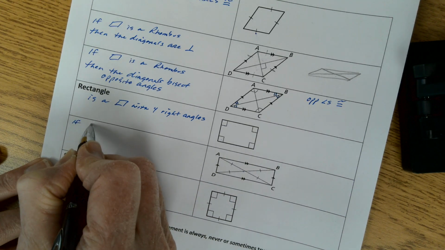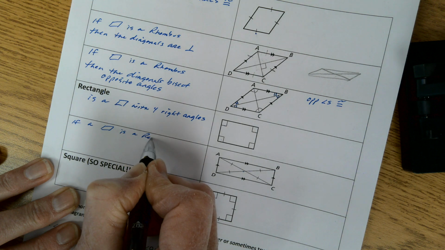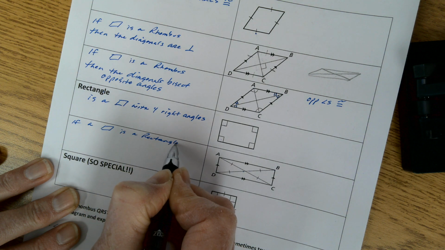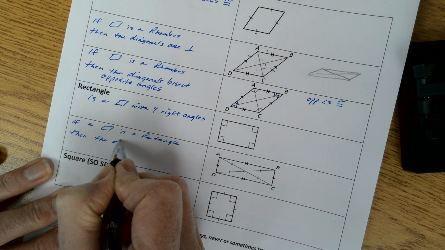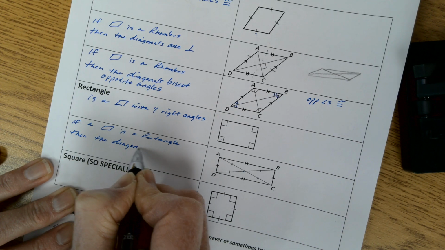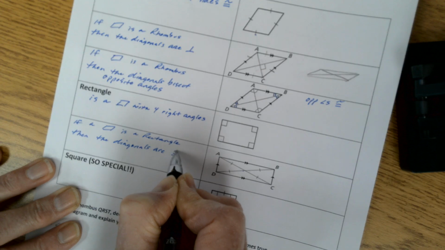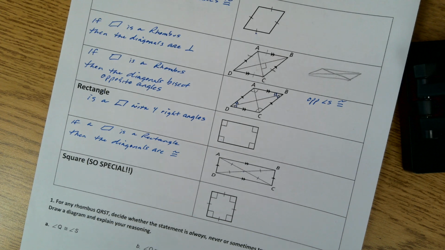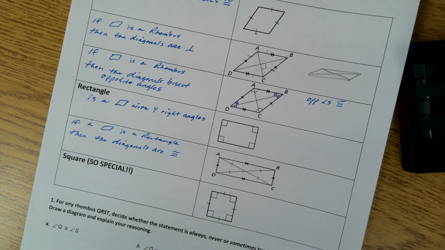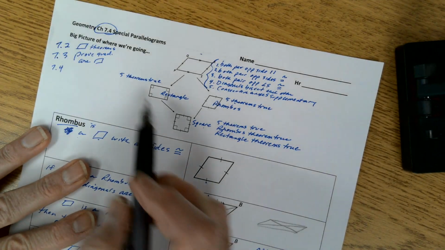So if a parallelogram is a rectangle, then the diagonals are congruent. They're equal length. Okay, now for a square, go back to what we said in the beginning.